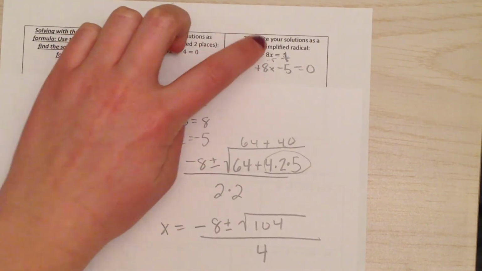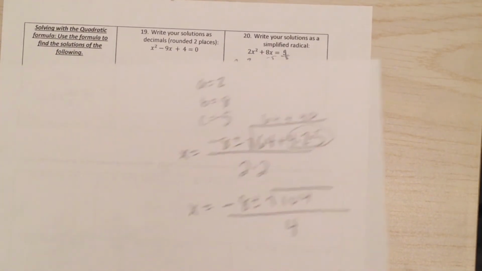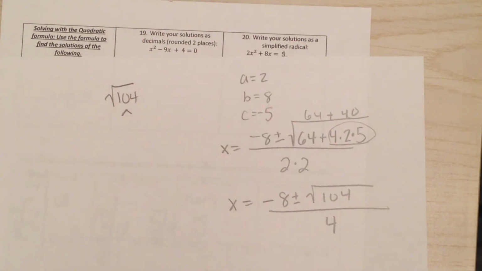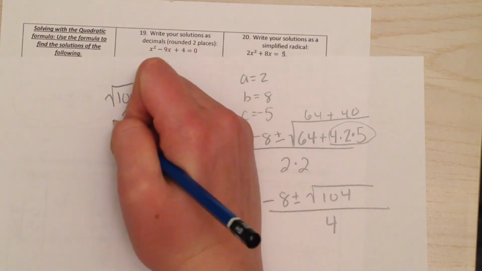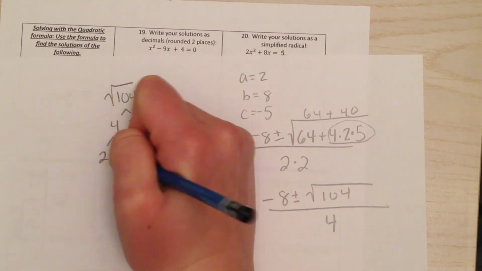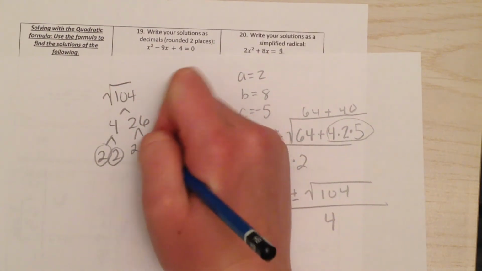Now if you notice in my direction it said simplified radical. So we're going to go and simplify that root of 104. I'm going to do some side work over here. So the root of 104 is, I'm going to start this one as 4 and 26, which gives me 2 and 2, and 2 and 13.